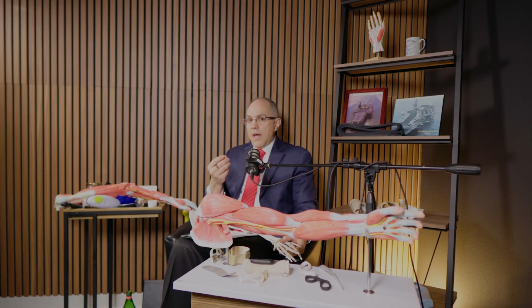So that half of the bone could literally die. So the hand surgeon really pays close attention to that and makes sure that that's not the situation we have.